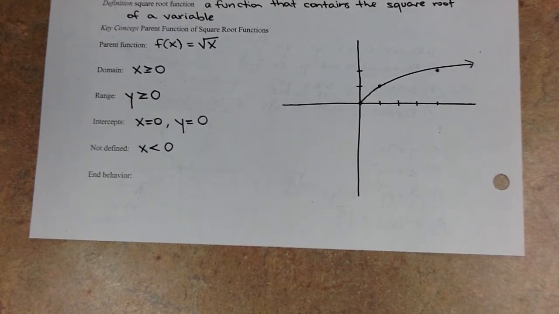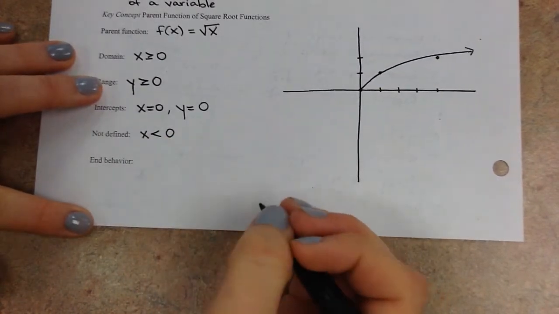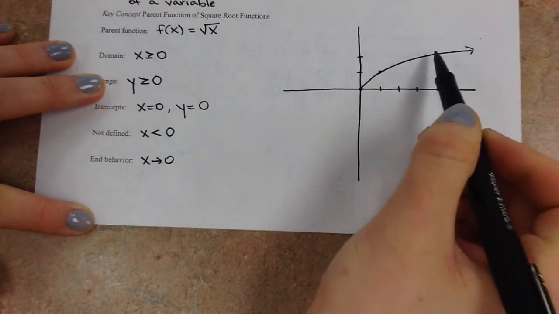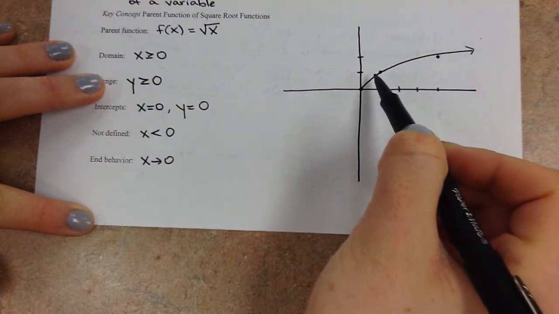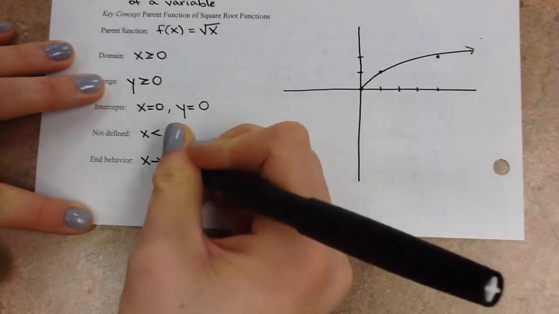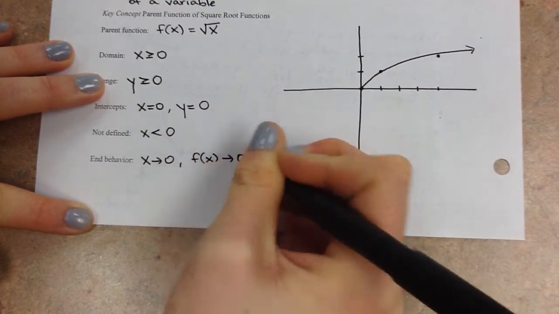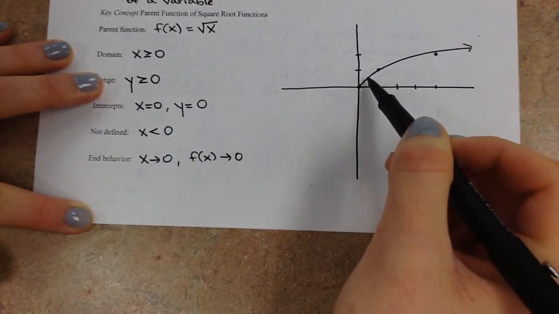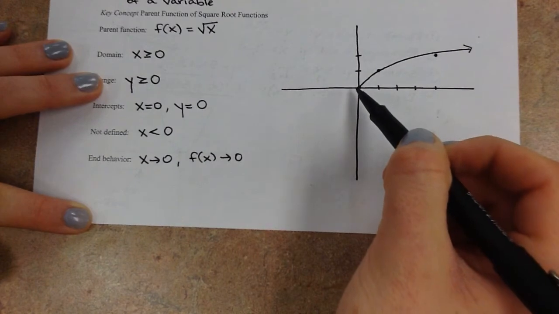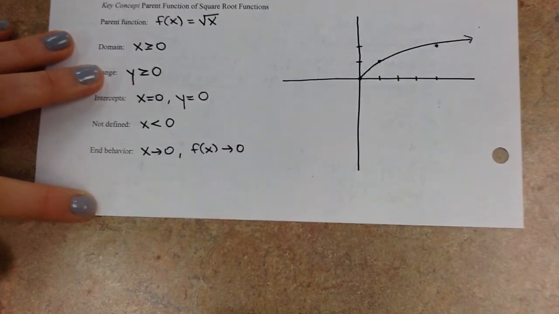All right, and then the end behavior, last thing. This end behavior is the weird, approaching thing. So as x approaches 0, meaning if we're looking this way on the graph, as x gets closer and closer to 0, y is approaching 0 as well. So our function is approaching 0. The closer the x value gets to 0, meaning as I head off to the left here, my function value is approaching 0 because I hit the origin right here. So as x goes to 0, f of x goes to 0.